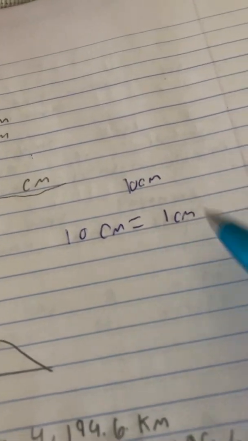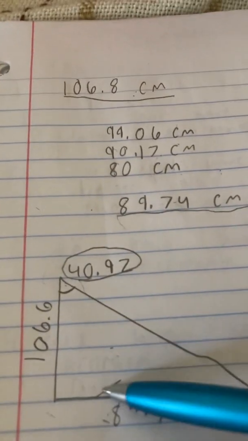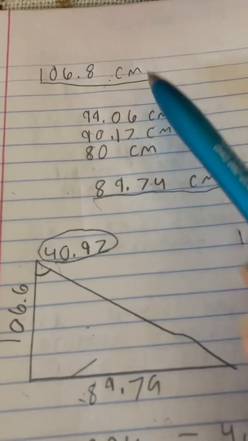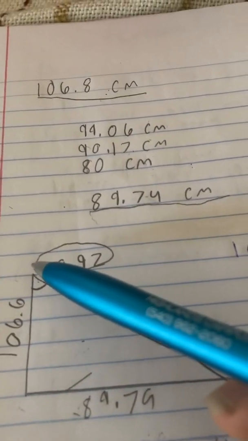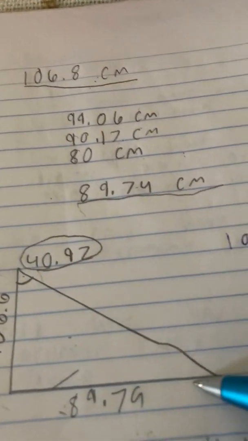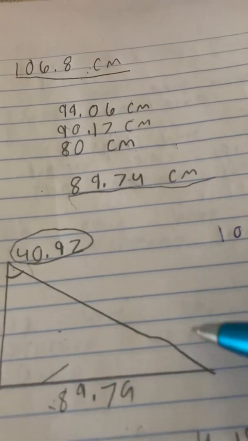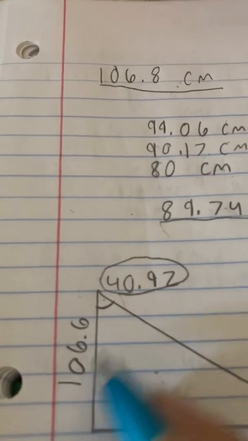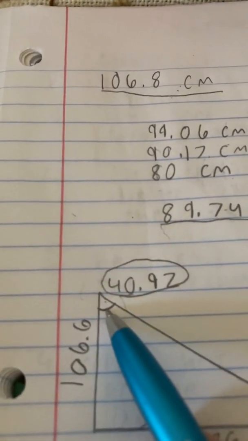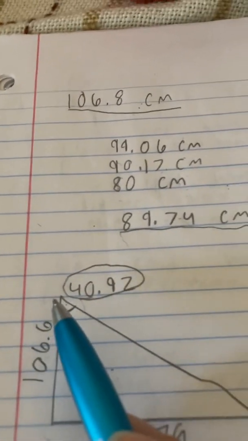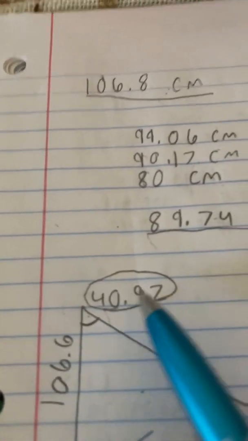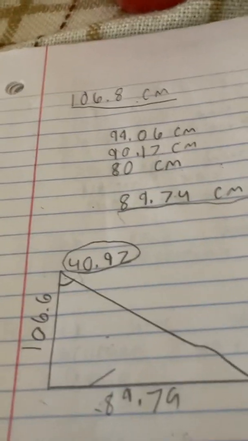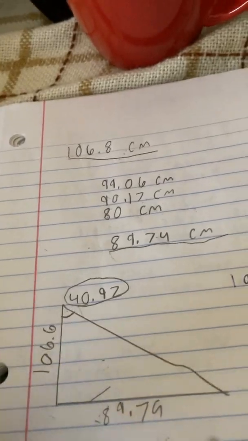So let's say every 10 centimeters equals 1 centimeter. And using that ratio, you want to draw a triangle to scale of these 2 measurements. And then you just draw your hypotenuse, just a straight line. It's really simple. And then using this scale triangle, you can measure that angle, which is the angle that the sun hits your stick. I got 40.92 degrees. And this will become really important in the next step.